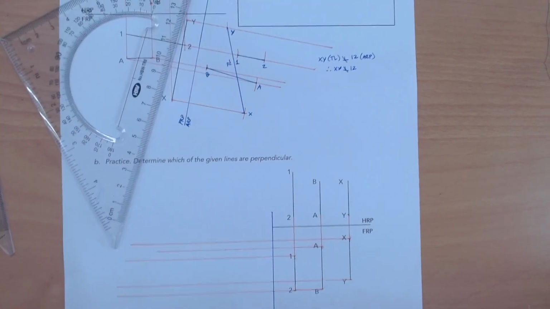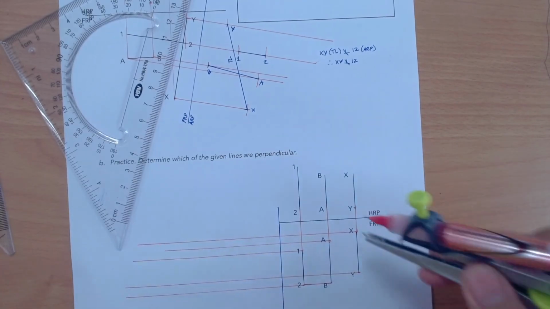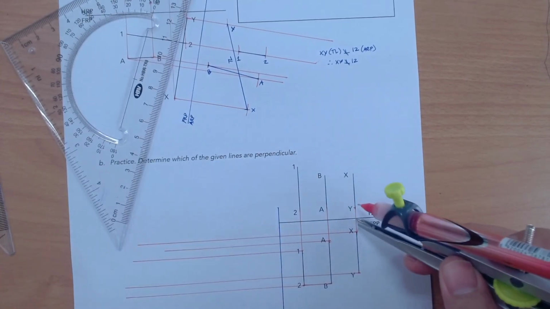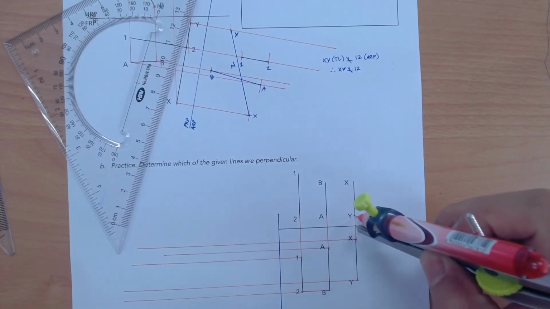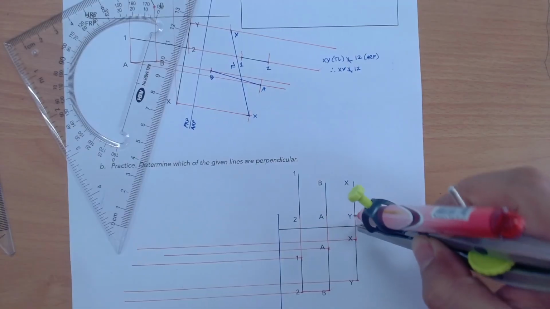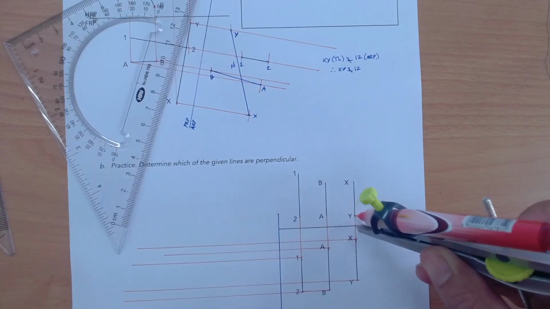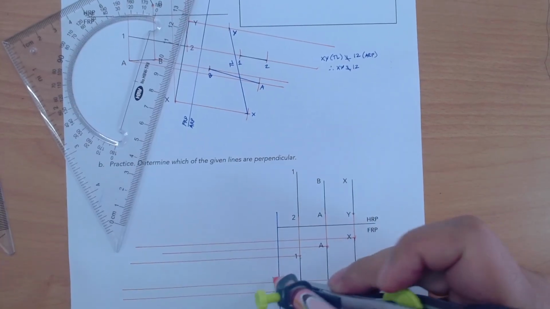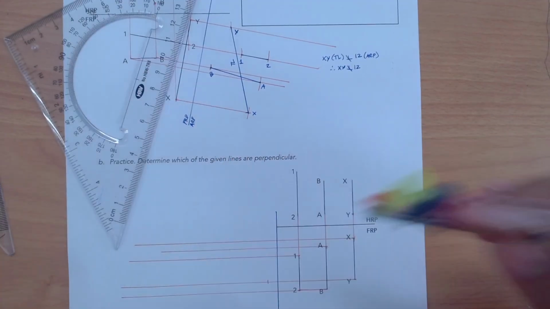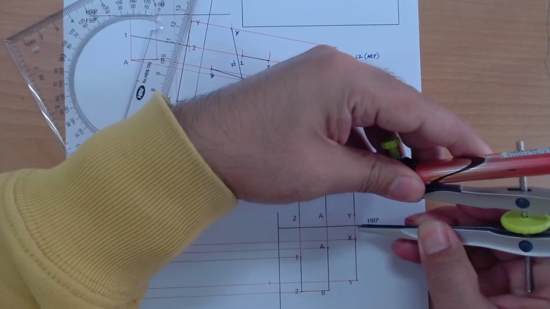Alright, so 2 views away, 1, 2. So, measure tayo ng distances. Let's do line by line muna. Let's do XY first. Y is this distance. X is this distance.